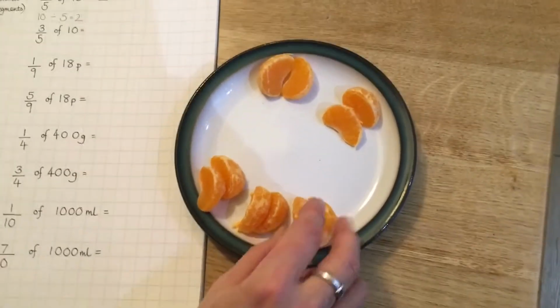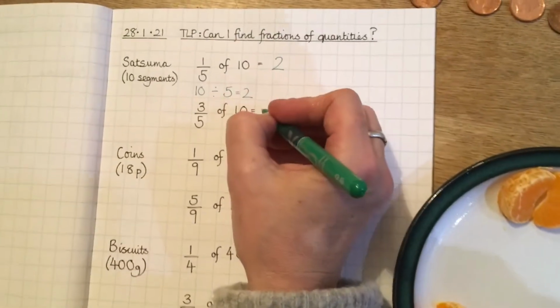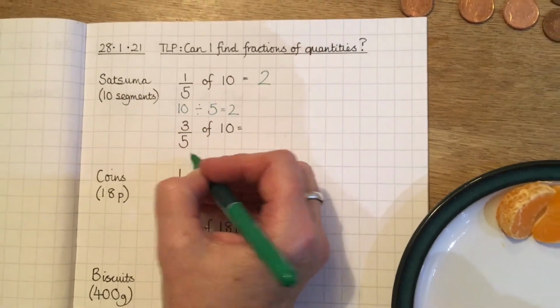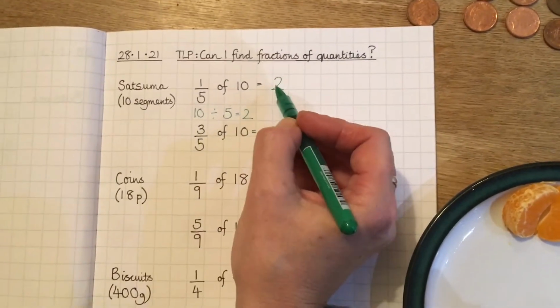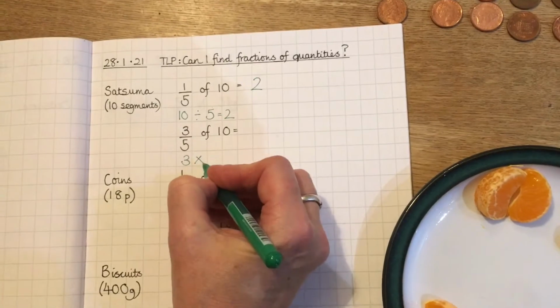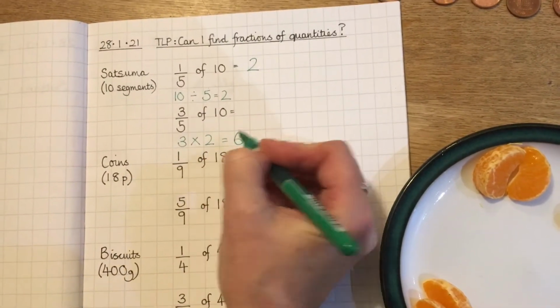There's my 3/5, but altogether it's 6 pieces. So for 3/5, what I've really done is multiply the 2 by the 3, and that will be 6. You can see that here.